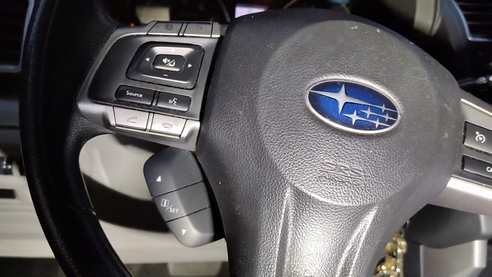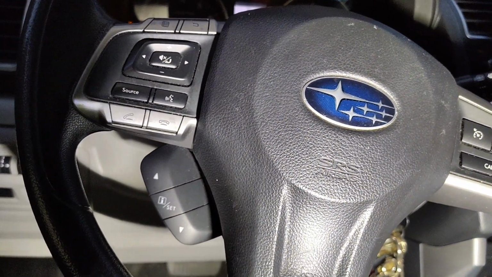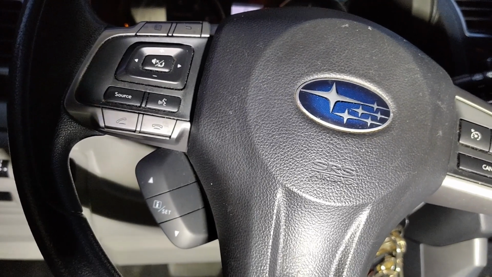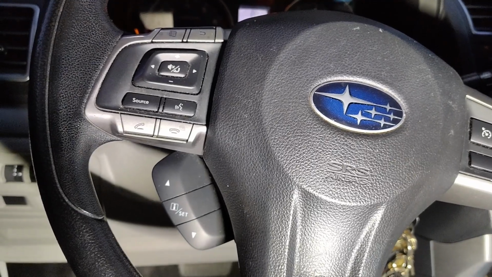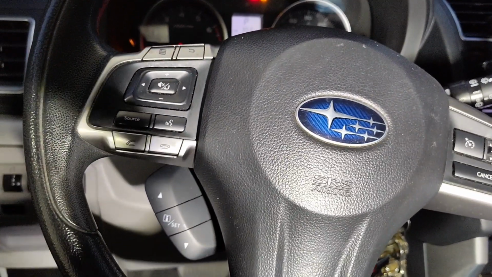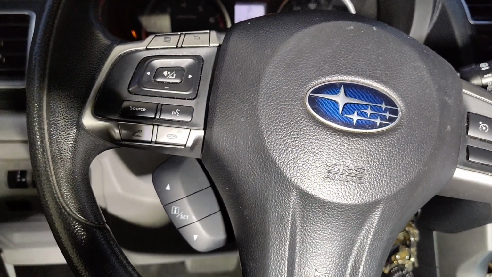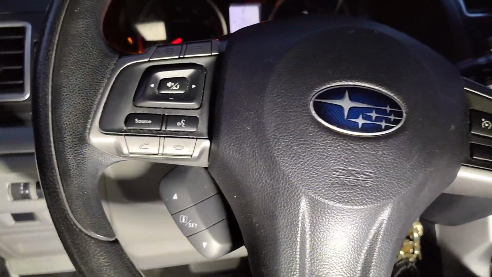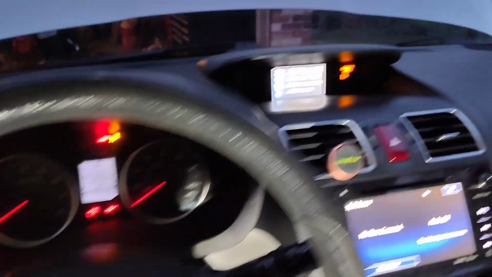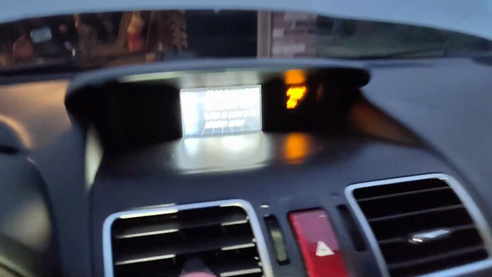Today I'm gonna show you how to reset service lights like oil change, tire rotation, engine air filter. This is a Subaru 2016 Forester. If you go here, this is a screen display.